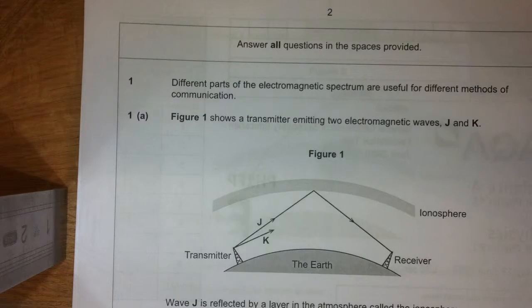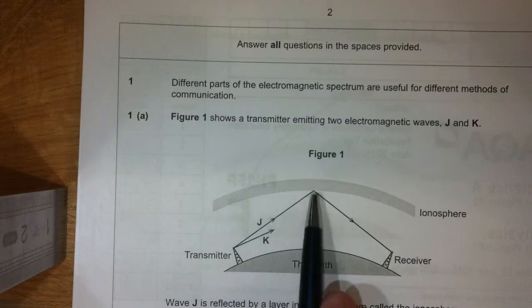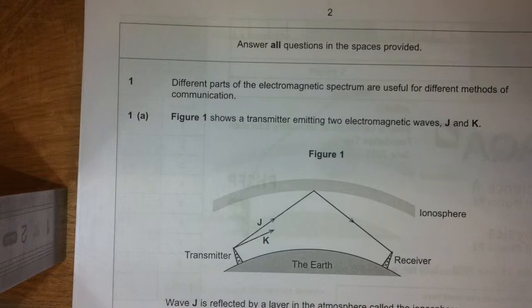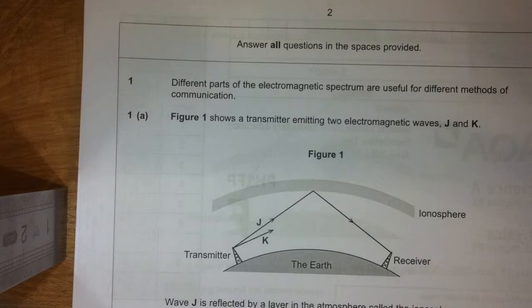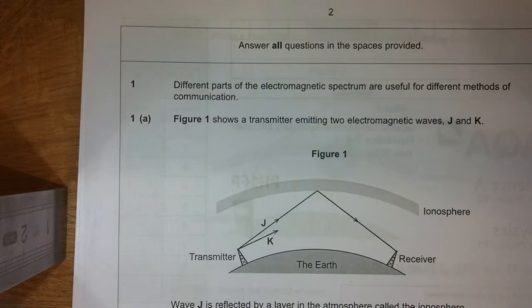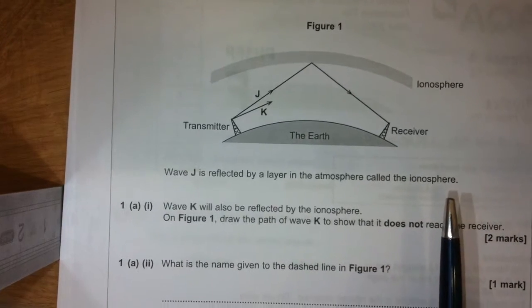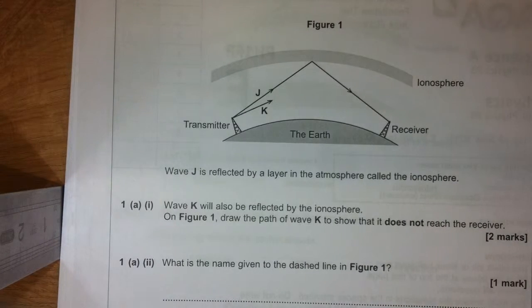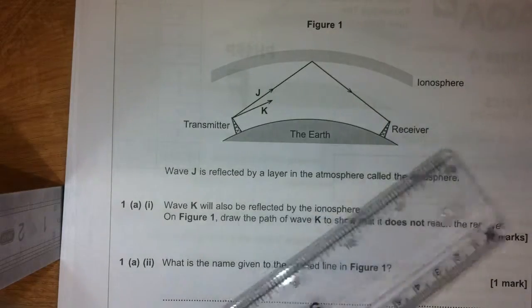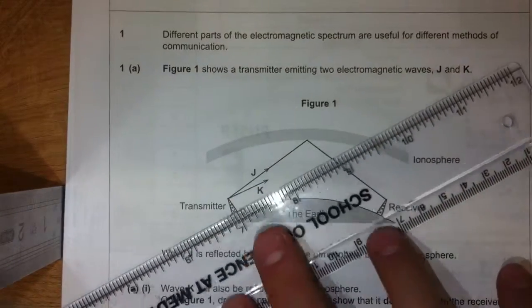Wave J is reflected by a layer in the atmosphere called the ionosphere. Wave K, it will also be reflected by the ionosphere. On figure 1, draw the path of wave K to show that it does not reach the receiver. So it does not reach the receiver. So what we need is a ruler, and what we need to do is we need to trace that path.